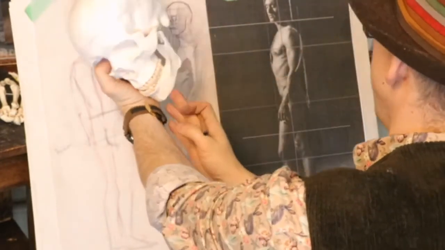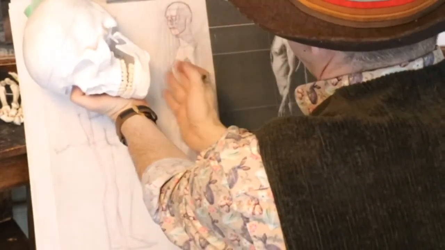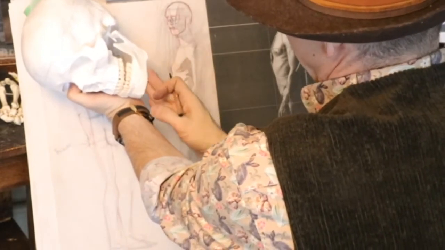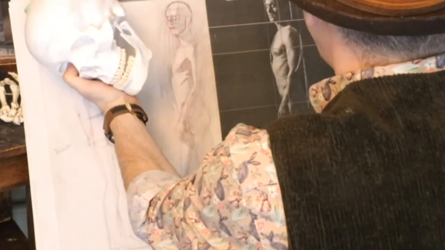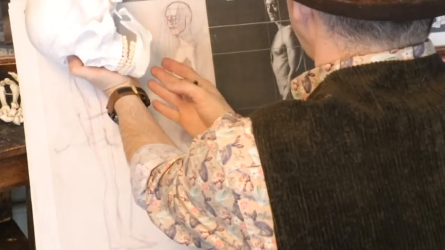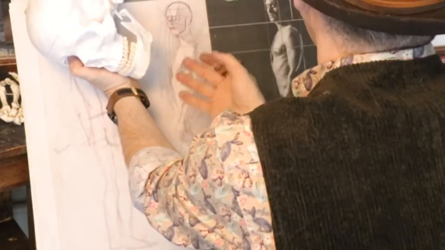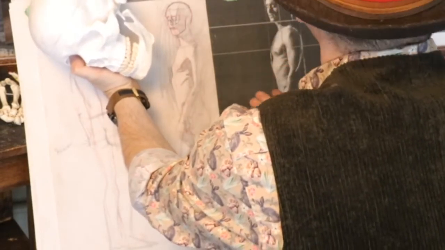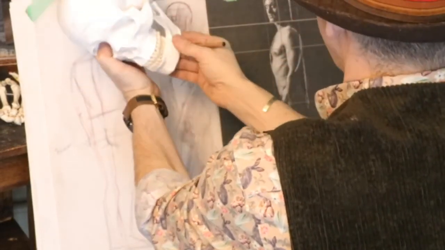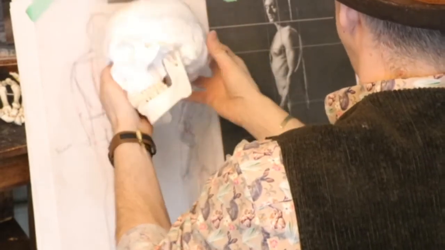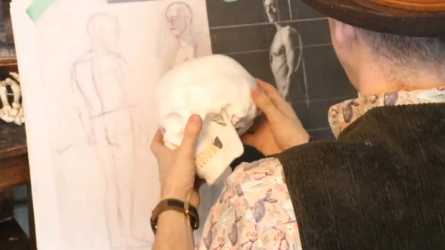Often you can see a reflected light at the bottom here, bouncing up off the chest area. So another thing to keep in mind is not only is that a little bit lighter, but it will show you the line, and if you're painting or using color, that will also be a different color. Sometimes it's the color of a shirt, though in this case our model doesn't have one.